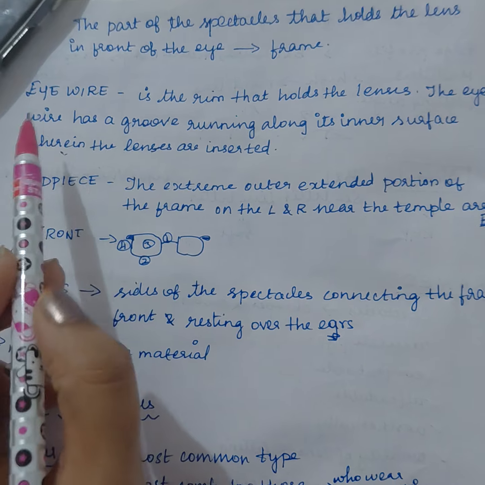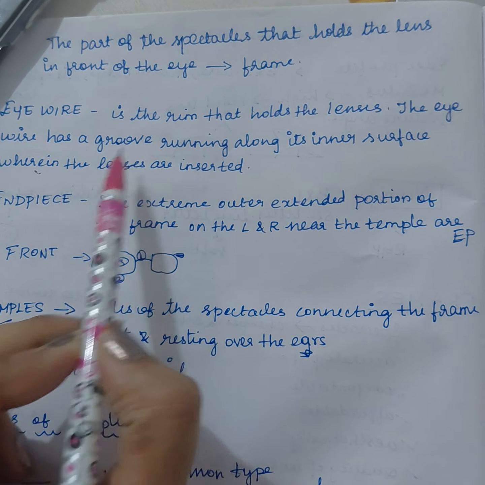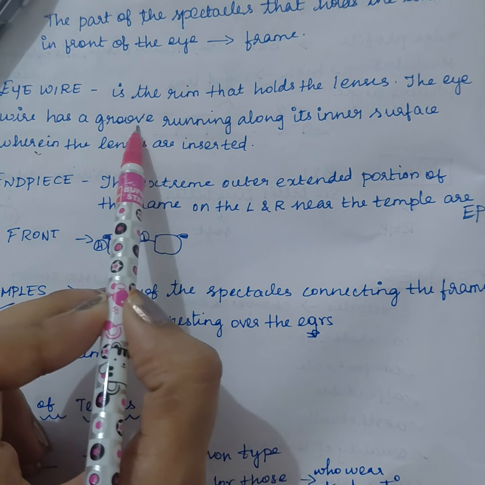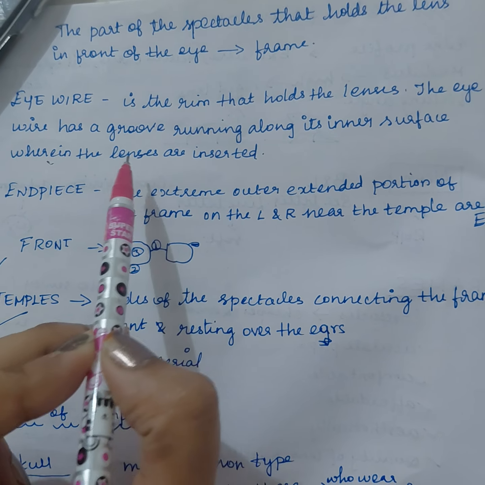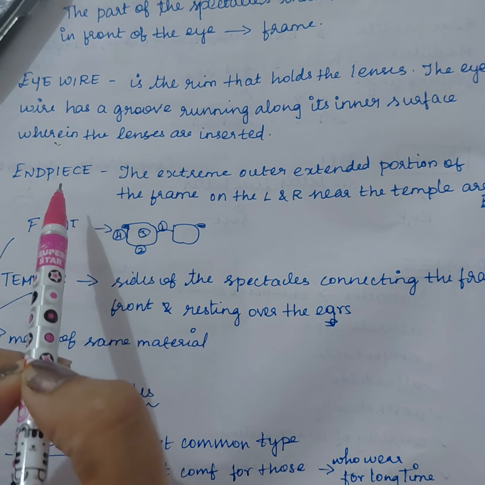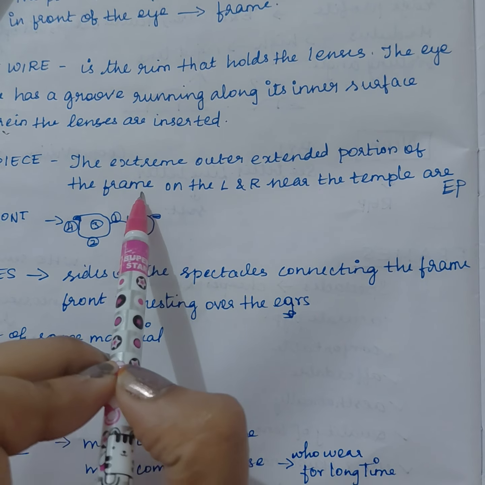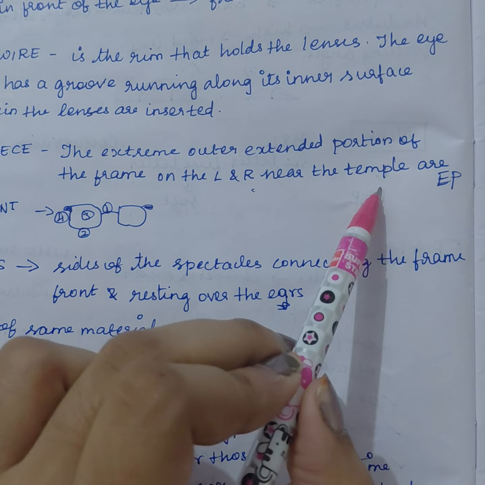When we talk about other parts of the frame, there is something called eye wire. It is the rim that holds our lenses. The eye wire can also be described as a groove running along its inner surface, inside which the lenses are inserted. End piece is the extreme outer extended portion of the frame, on the right and left of the frame near the temple.